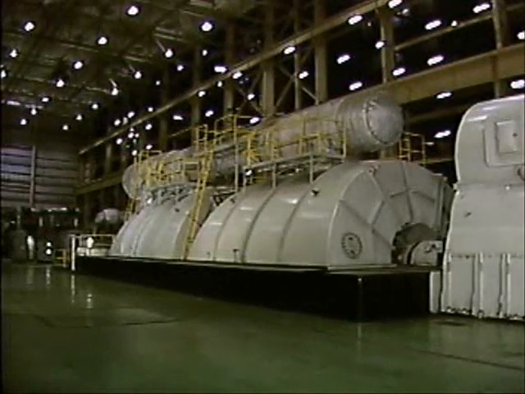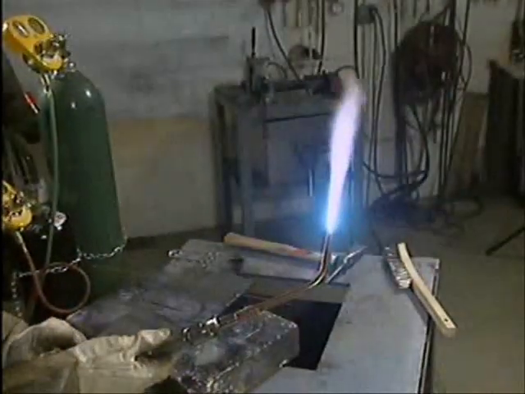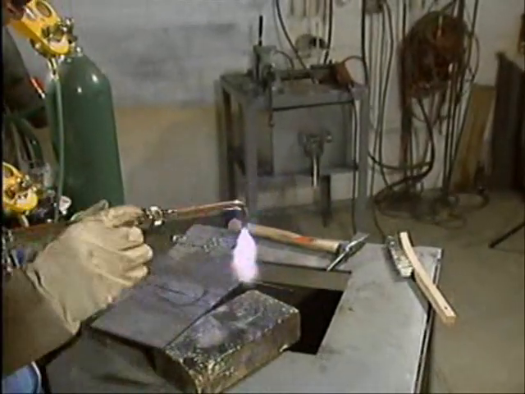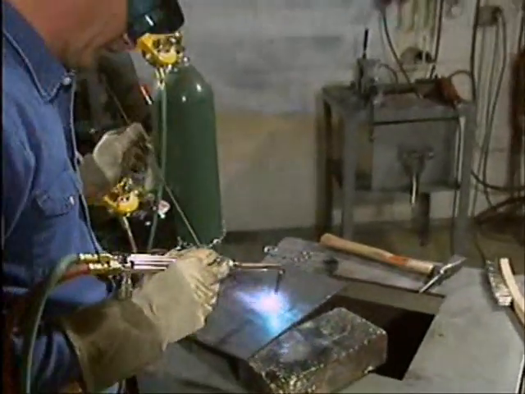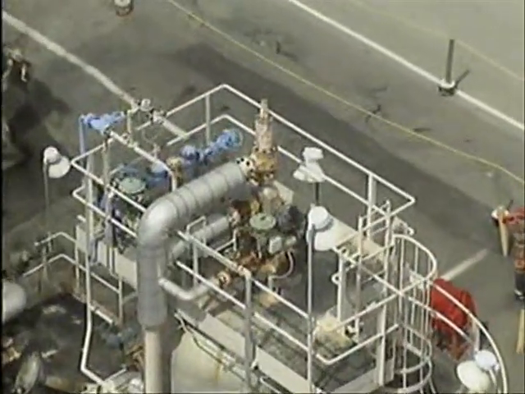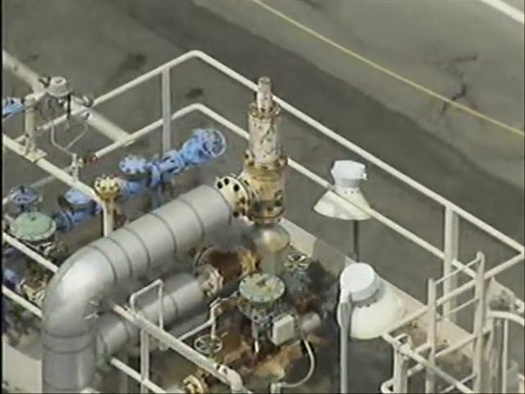Fluids under pressure perform many valuable functions in industrial applications. For example, turbines are powered by steam that's under tremendous pressure, and gases under pressure are used for welding. But if pressure becomes too great, it can cause damage and injuries. To prevent such problems, a fluid system must have a means for relieving excess pressure quickly and safely.